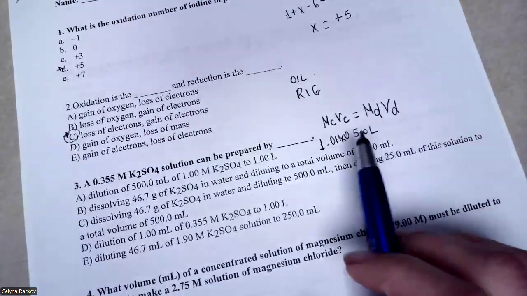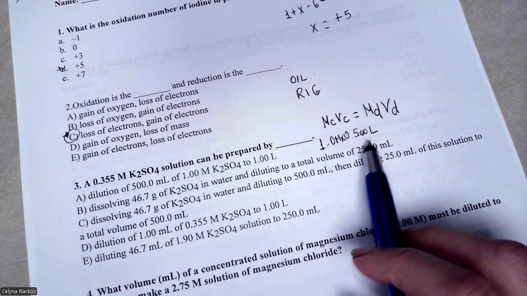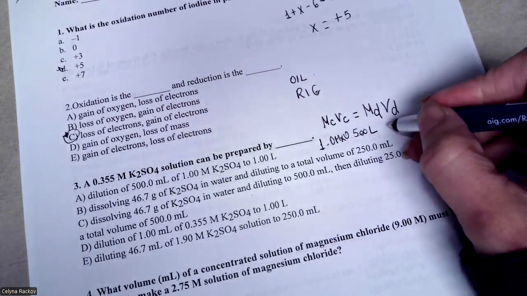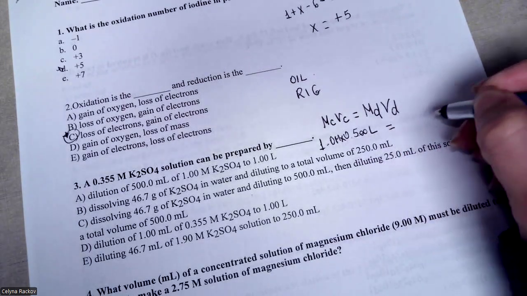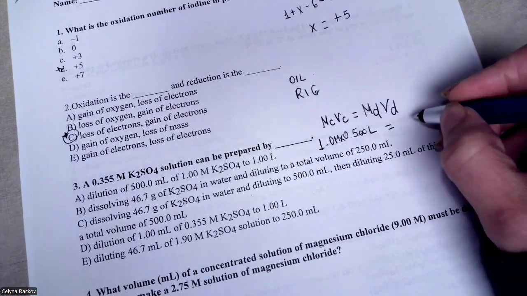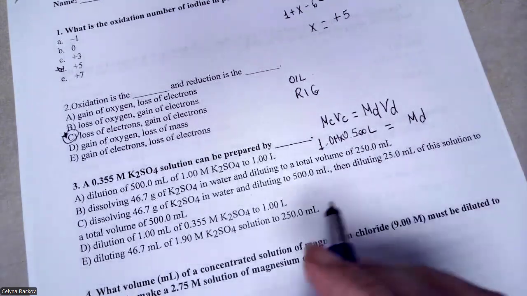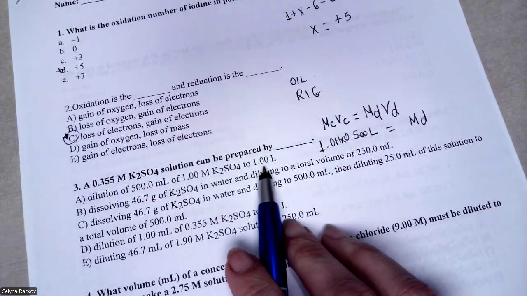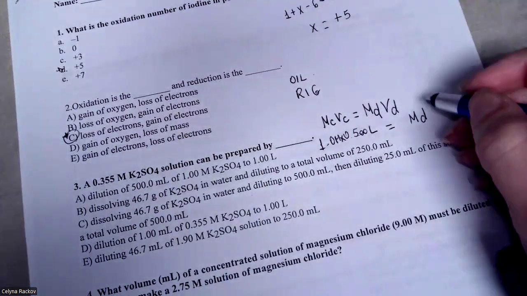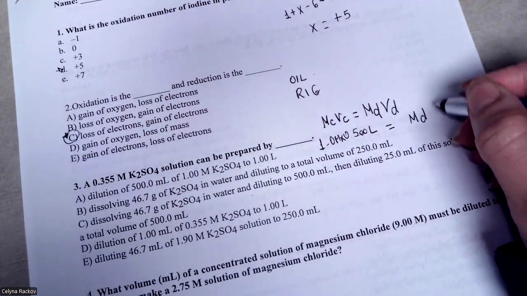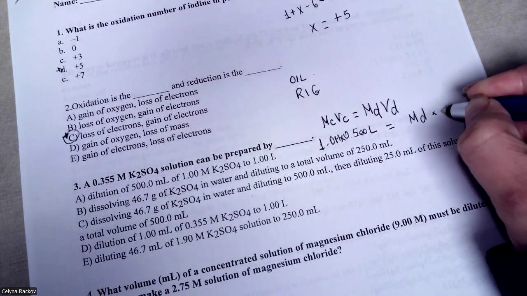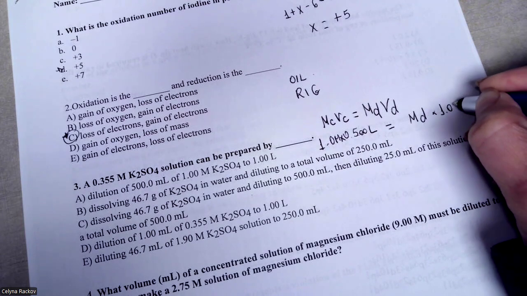So it will be 1 times 0.5. Then your MD is what the question is asking, right? So we don't know MD yet. And VD, that's the final volume you have, is 1 liter. Times 1 liter.